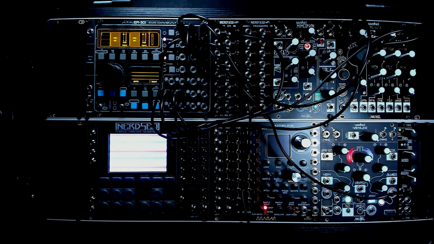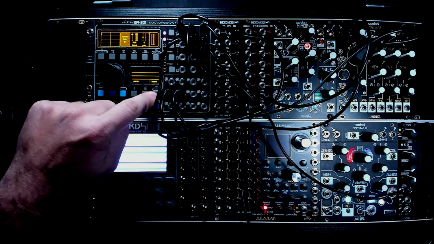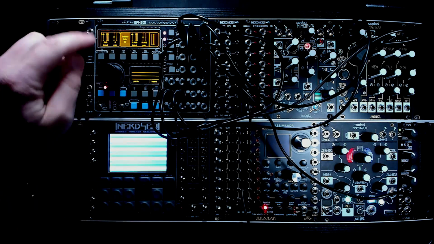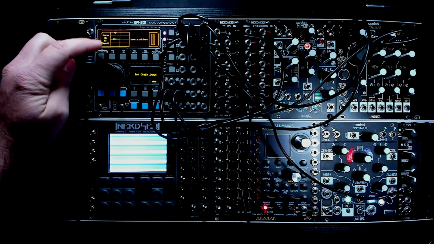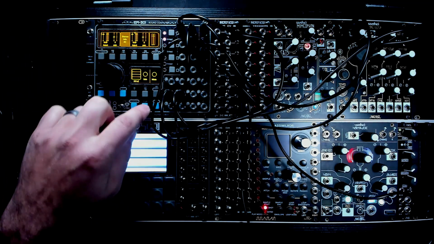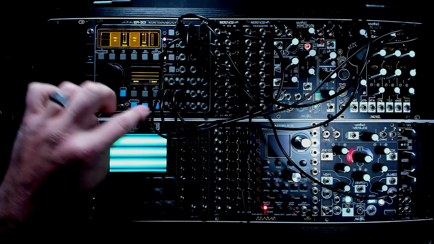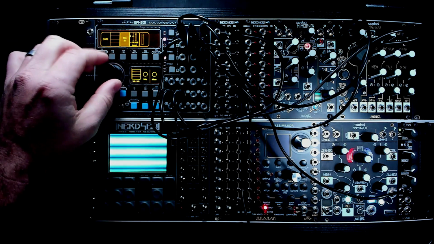So the next thing we'll have to do is add another mixer on 1 and 2. We'll take inputs 1 and 2. And then I'll come back down here to my output, and I'm going to turn that down.